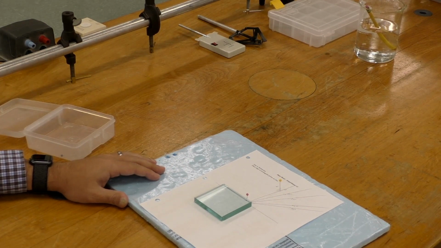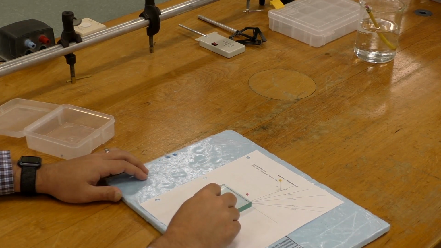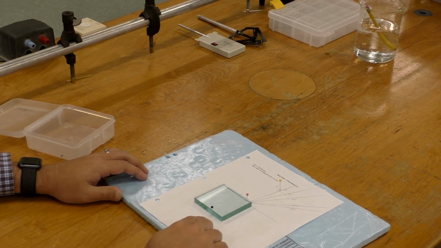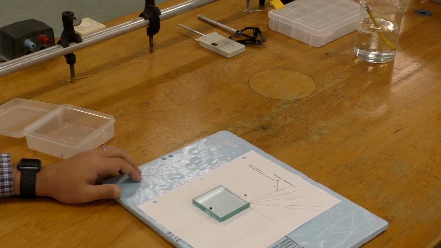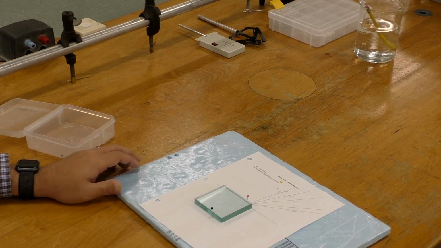Okay, so I'm moving around, and I'm looking at the image, in other words, where I see the pink and the yellow head pins over here, where they line up, and then I'm placing my pin there, based on where I see the images line up for me. So I can rotate it like this, and I can see that they're out of alignment. When I do it here, I see the real pin here matching with the images of the other two through the glass.